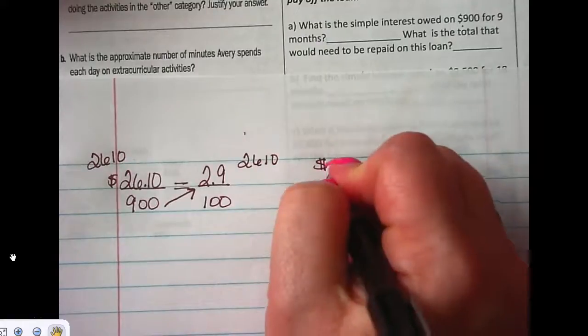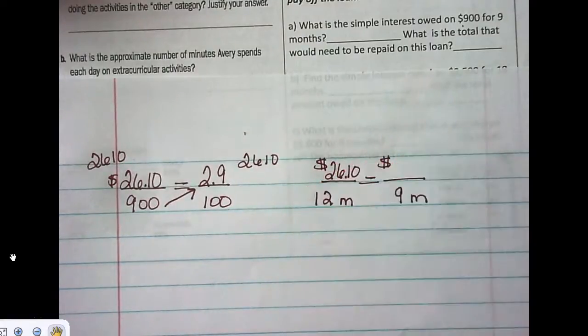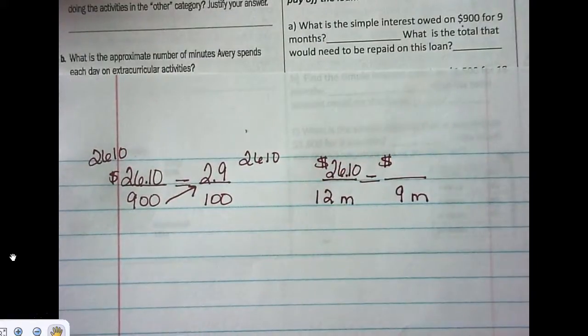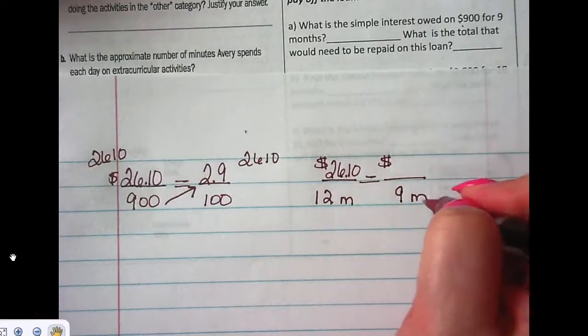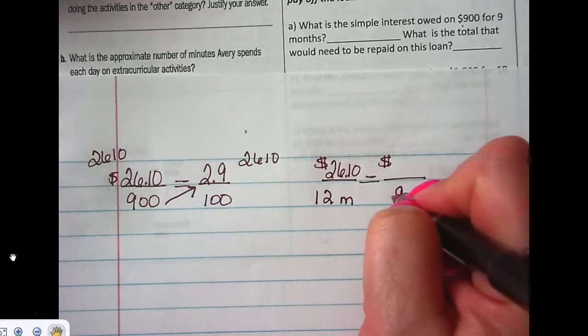So it's $26.10 for 12 months. Now, can I solve for 9 months? Yes, what do we do? Cross multiply this way.